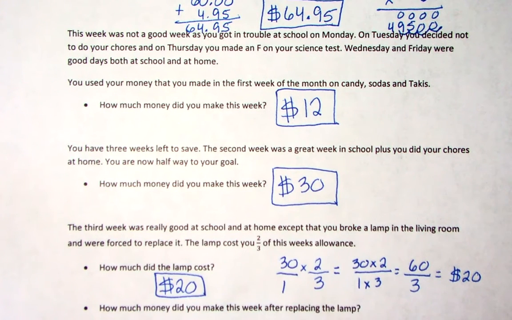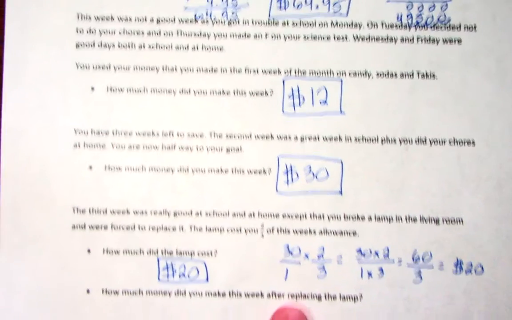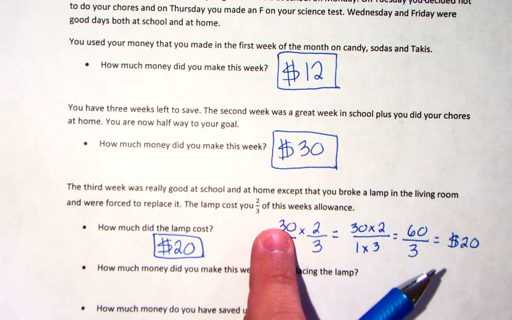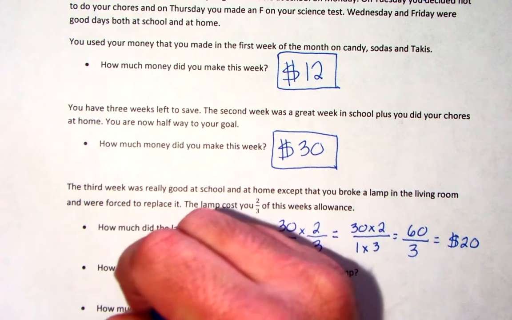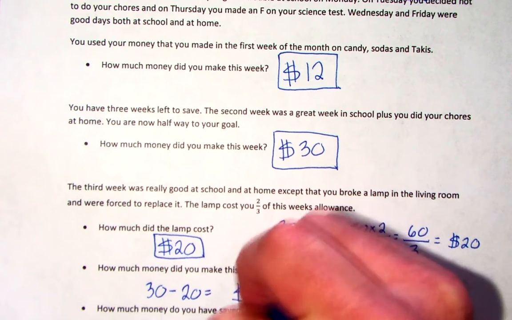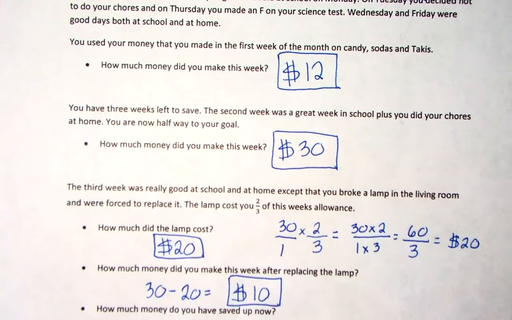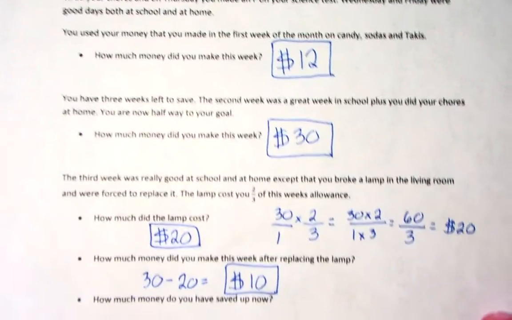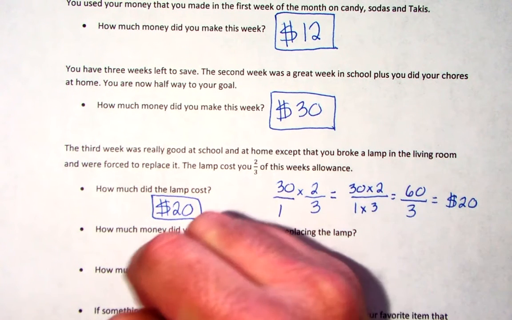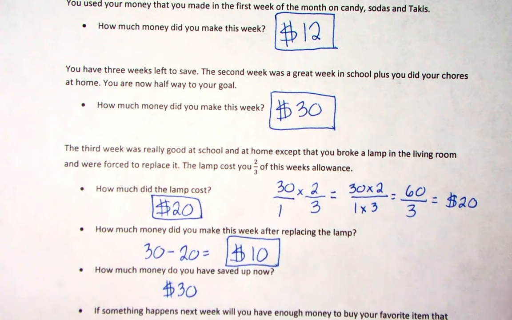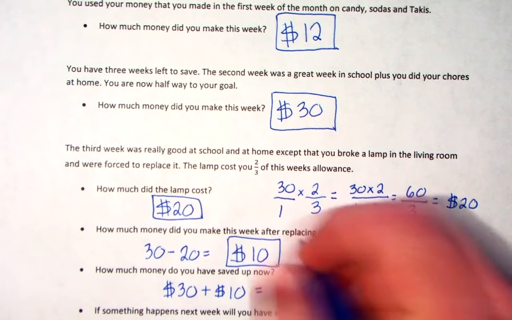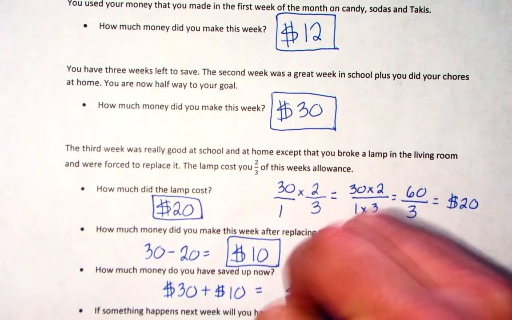Now, how much money did you make this week after replacing the lamp? Well, if you had a good week and made $30, but you had to use 20 of it to pay for the lamp, you gained $10. Now it says, how much money do you have saved up? Well, last week you made $30. This week you made $10. So right now you have $40 saved up.